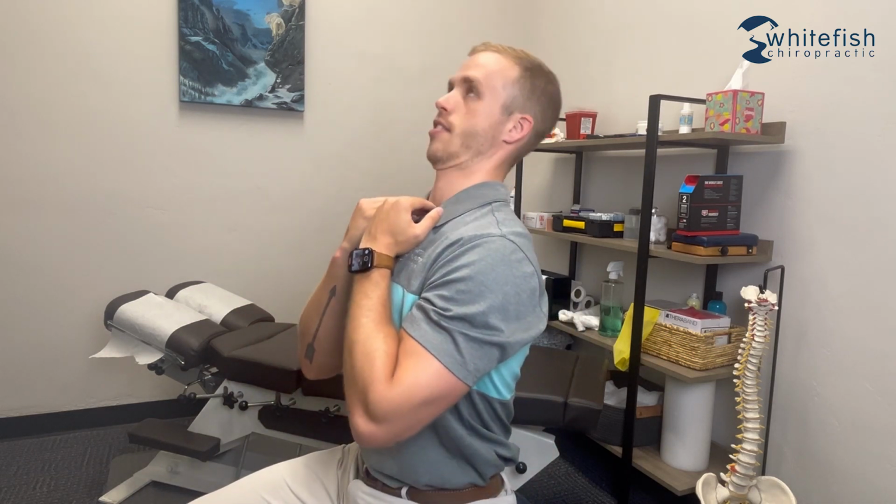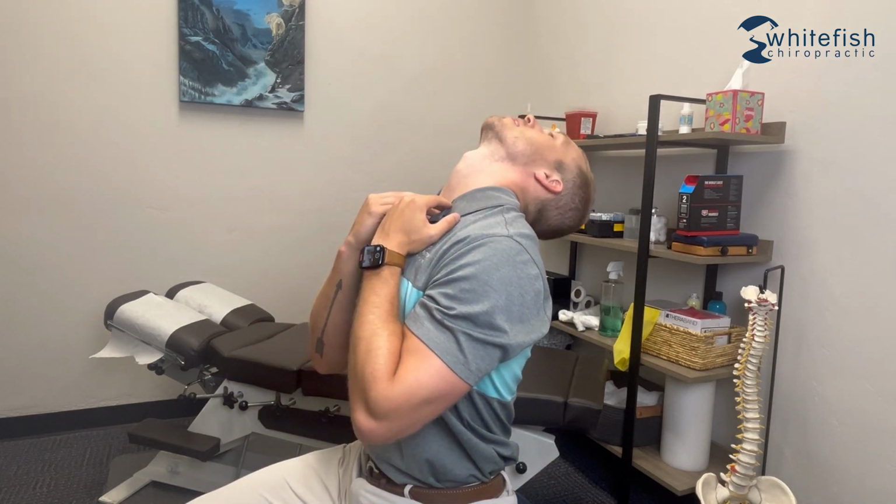The next one, we're going to see if we can add a little bit of extension. So we'll retract straight back, then let the head fall back into extension. If that's tolerable, we'll do it. If you go into that second one and it's just painful, we'll stick with the initial chin retraction, then see if you can chip away at it and work up to the ability to add in that extension. Each time, you can do 10 to 12 reps.